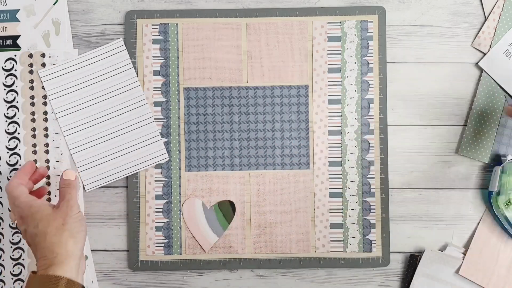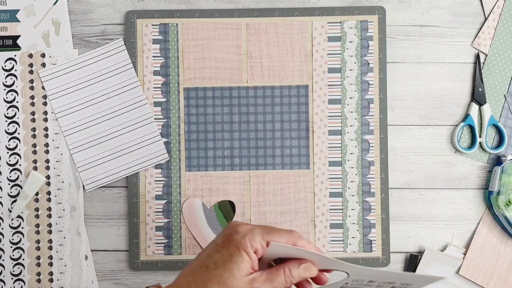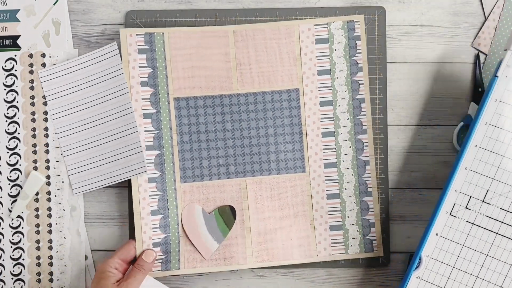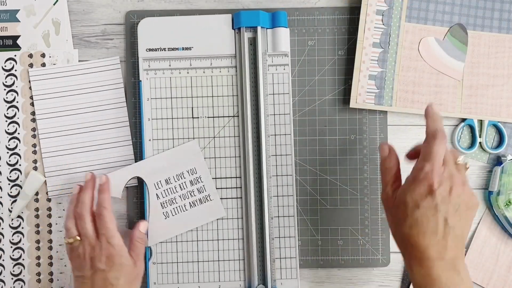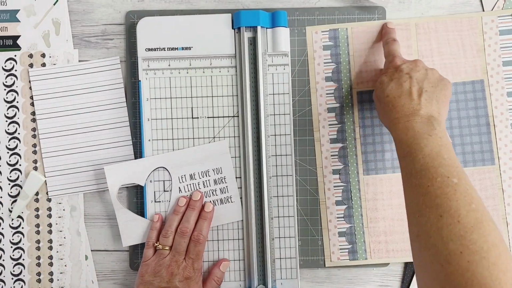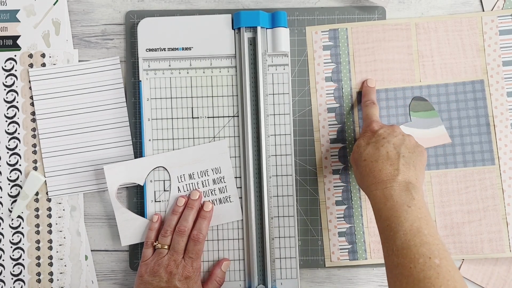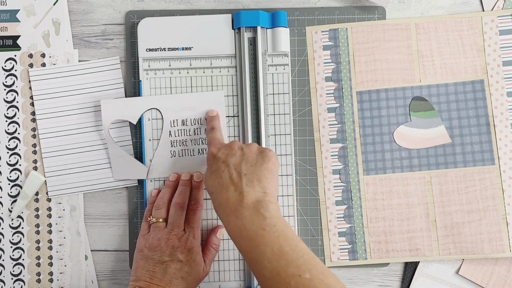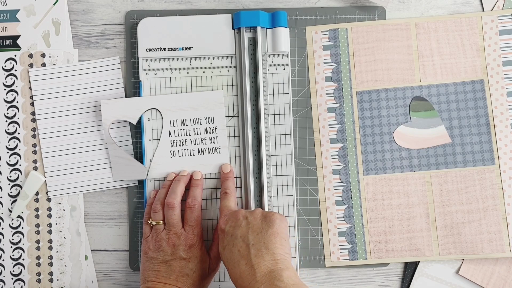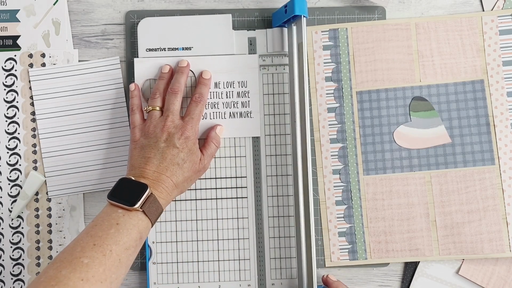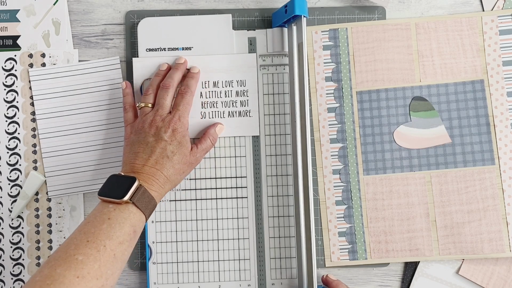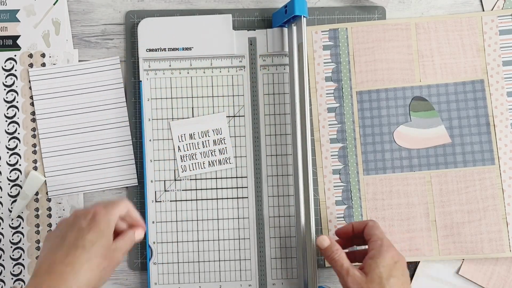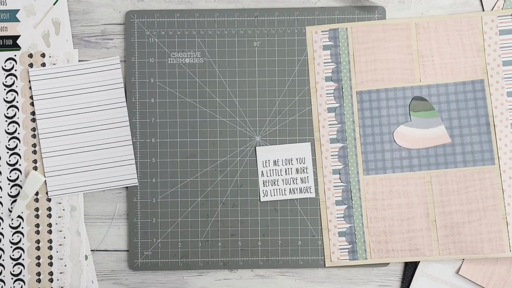Got our heart. Now I'm going to bring back in my trimmer. Move my page out of the way. Now again, I know that these are 3 inches by 3 inches, and I always like to have a 1/4 inch border. So that tells me that I need to cut this square out at 2.75 by 2.75. So this will be a little bit of guesswork at getting it even. I've got a little bit of extra space at the top, but that's okay. I've got a plan for that. There's a reason for that.